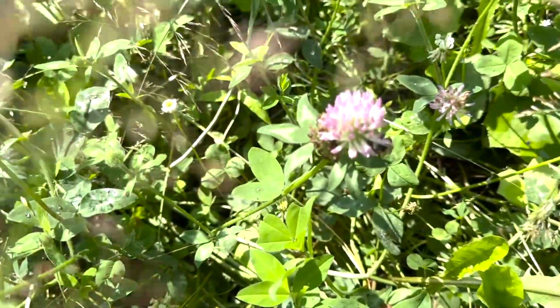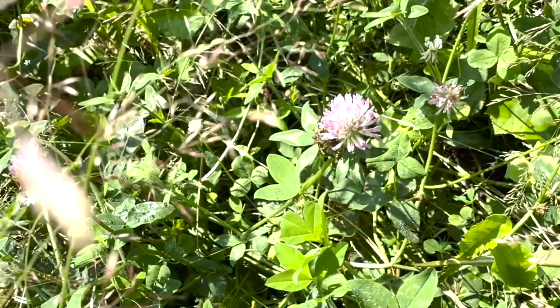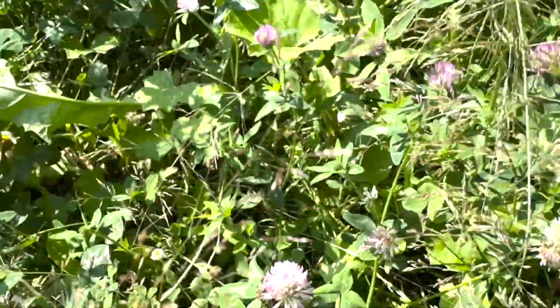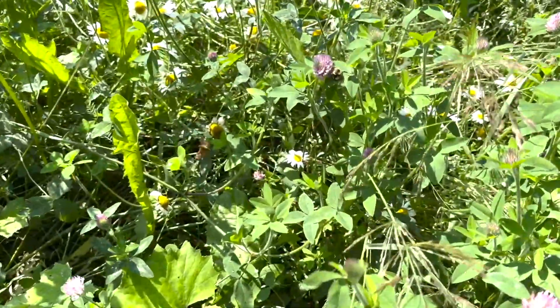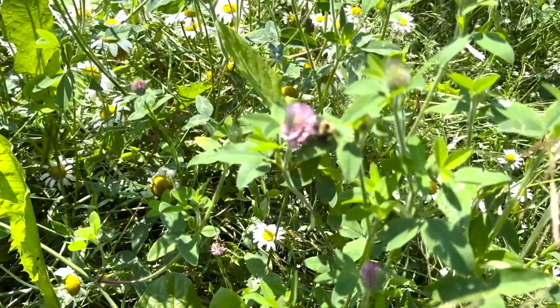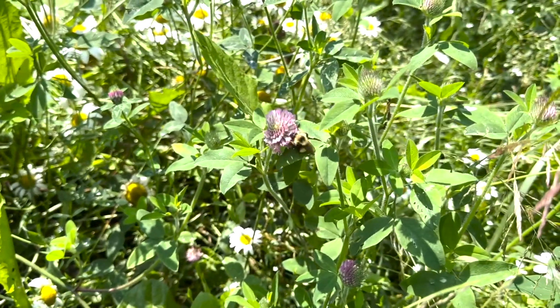I'm actually really bad with plant identification. I've been lazy about that. I haven't done my work to identify plants that my pollinating friends like.